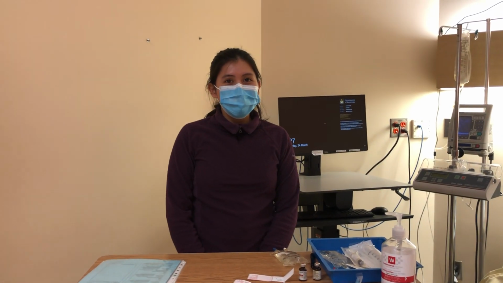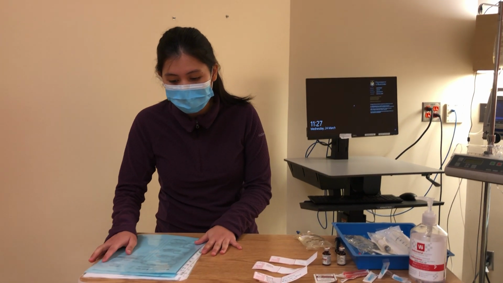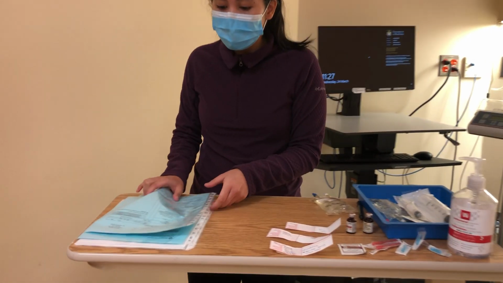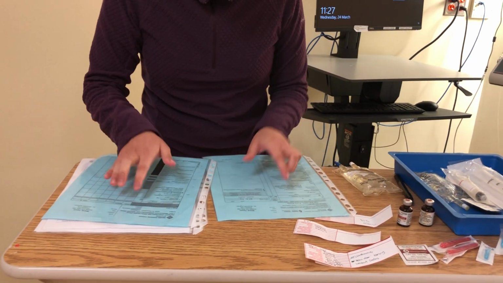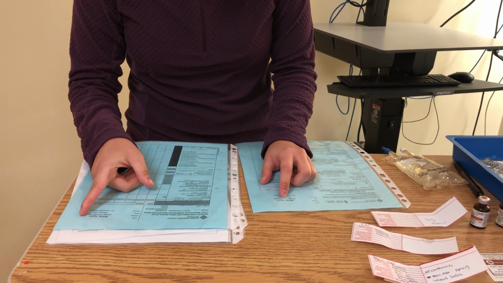Hi, my name is Alexis and I'm going to demonstrate to you how to administer medication via PCA Graesby pump. So first I'm just going to do hand hygiene and compare my physician's order with my MAR. So we have here patient Tyson Ward, PHIN number 123456789.